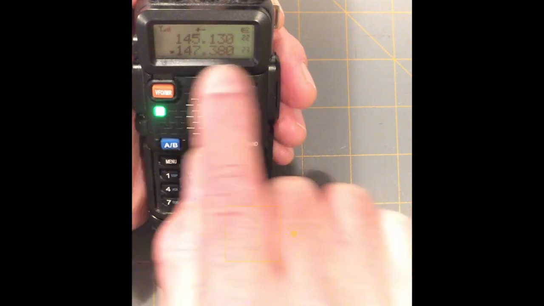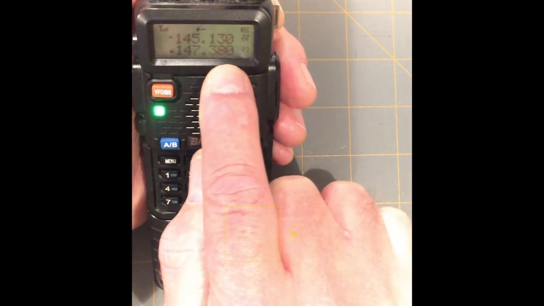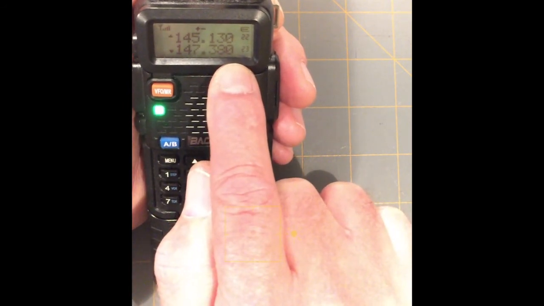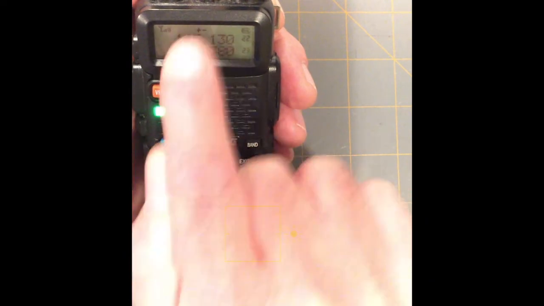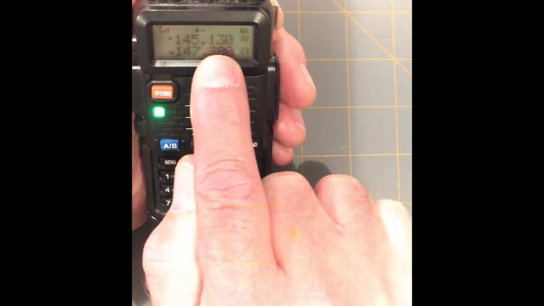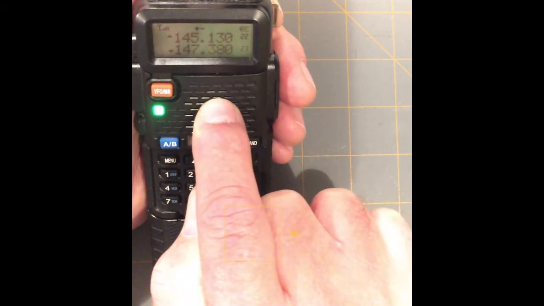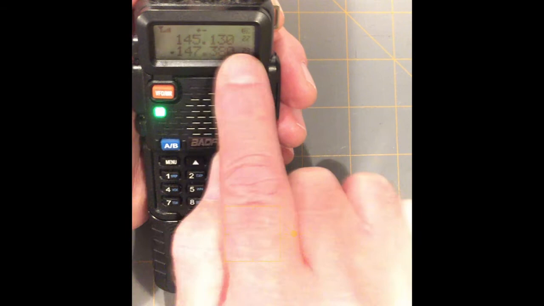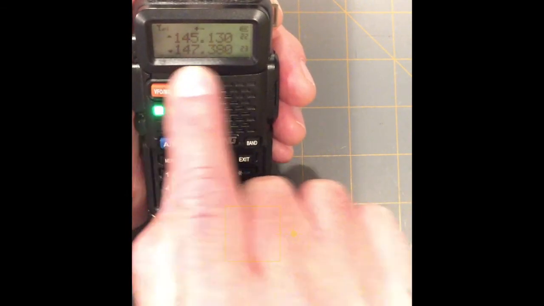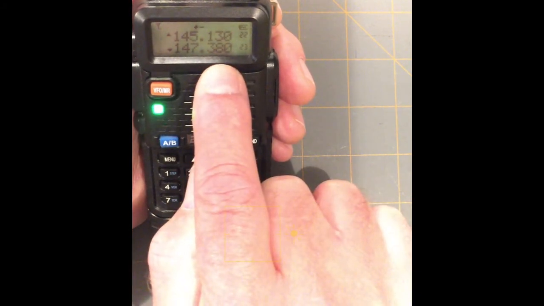Nonetheless, I've chosen line B right now to be the one I would be transmitting on. But because of dual watch and dual receive, it's going back and forth between the two, and it stops on whichever one is active. So with TDR on, you could be listening and monitoring to an active station all the while your radio is set to transmit on a different frequency.